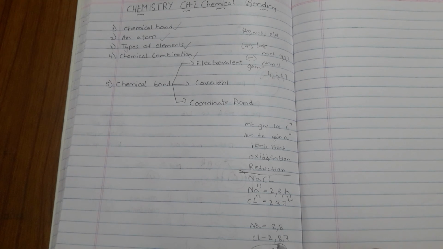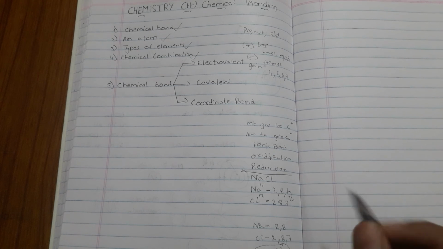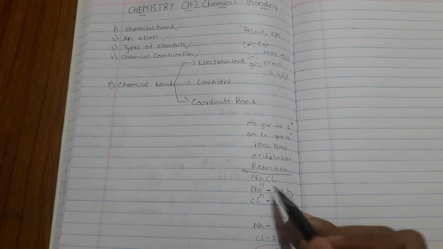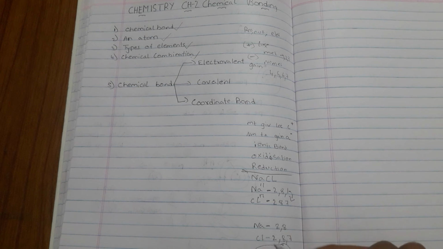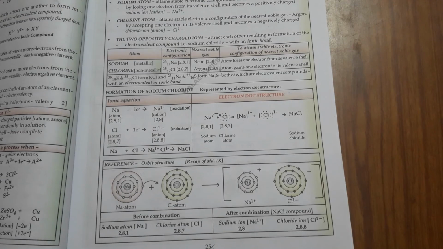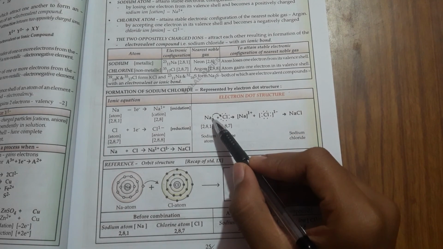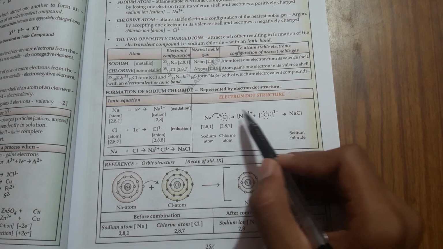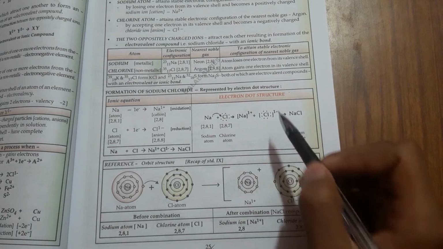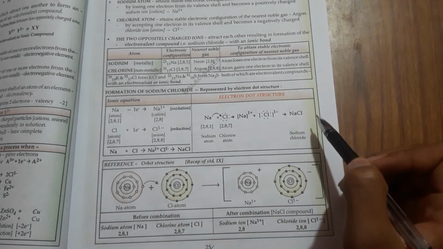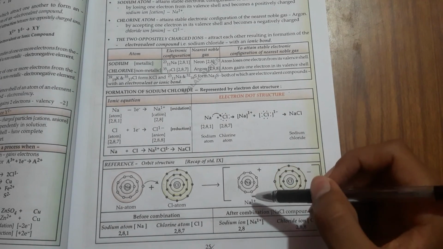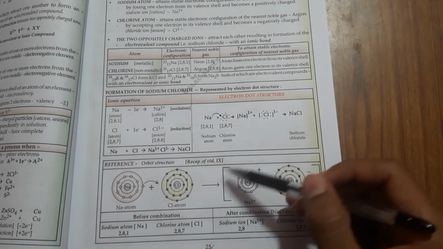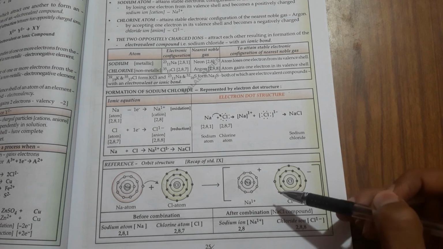This is called an electrovalent bond, a metallic character giving an electron to a non-metallic character, sodium giving to chlorine. See here, Na has 1 electron in its outermost shell and Cl has 7 electrons in its outermost shell. By giving this 1 electron to Cl, Na becomes 1 plus and Cl becomes 1 minus. Then the bond formed is NaCl. You can also see here the dot structure of NaCl. The Na is giving an electron to Cl, and there is a bond called NaCl.